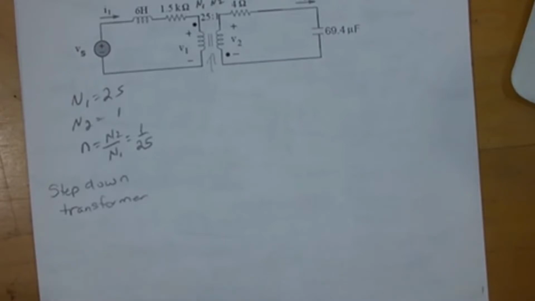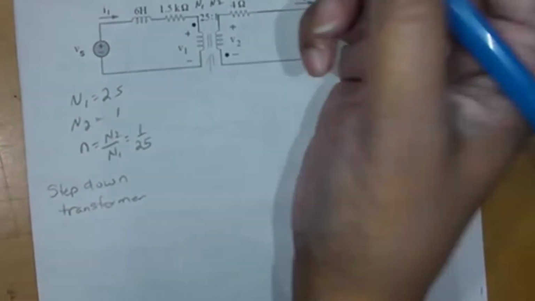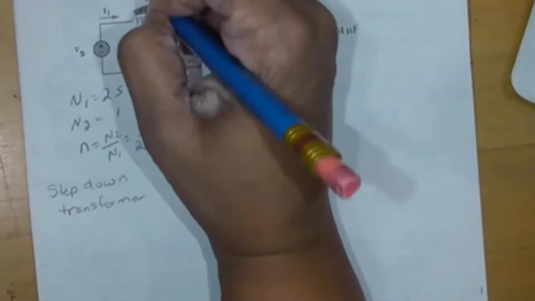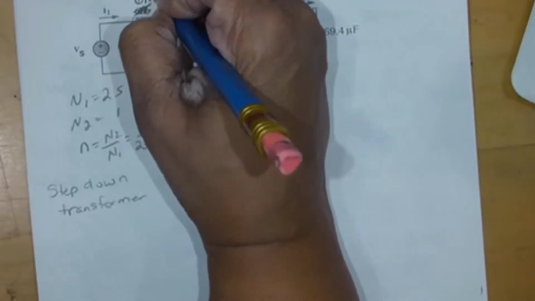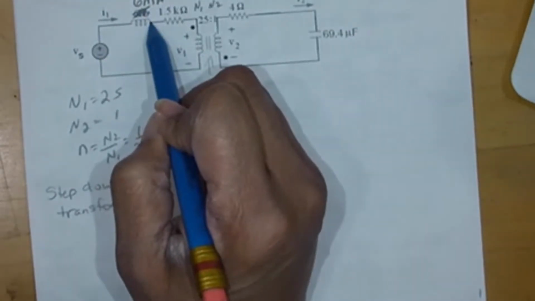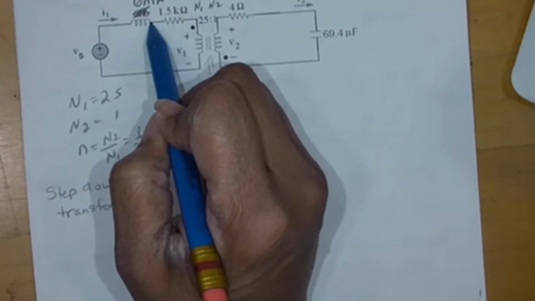Okay, there is one mistake on here though. Instead of 6 Henry, this should have been 6 millihenry. So please fix that.